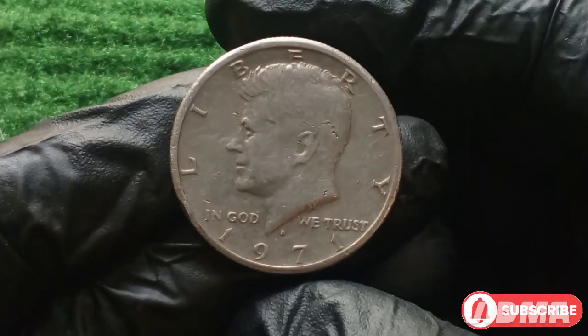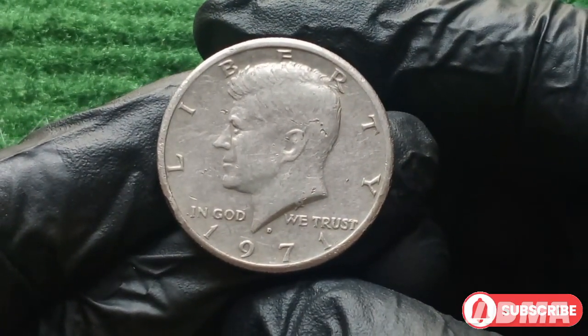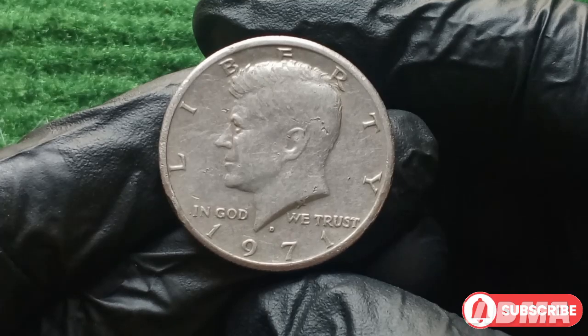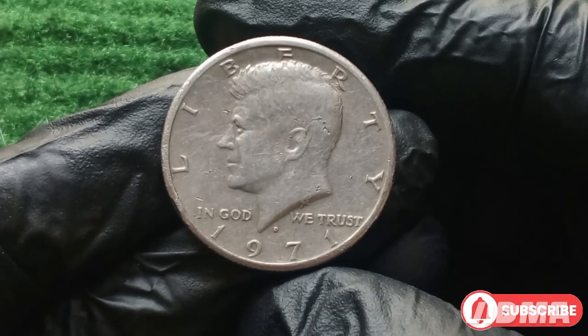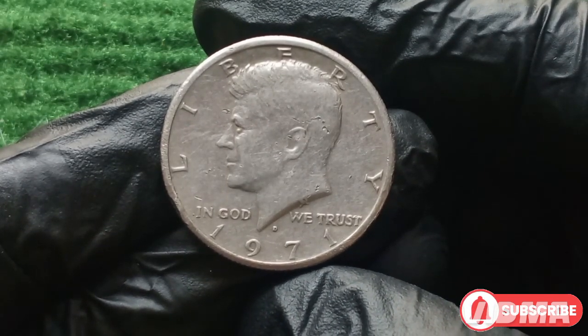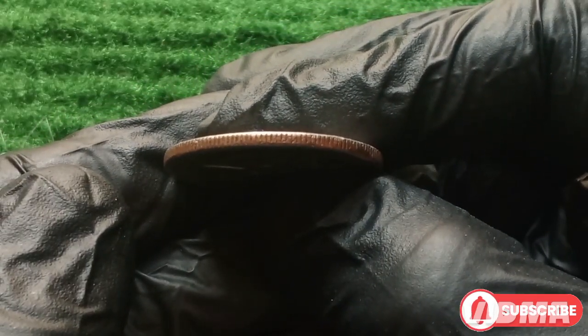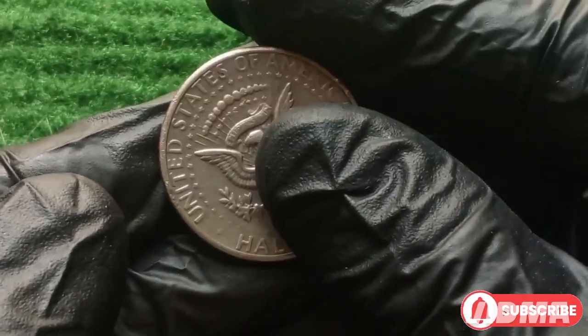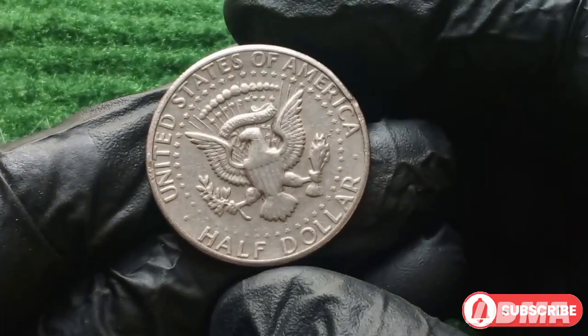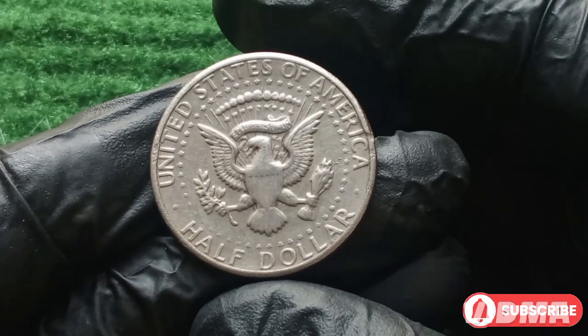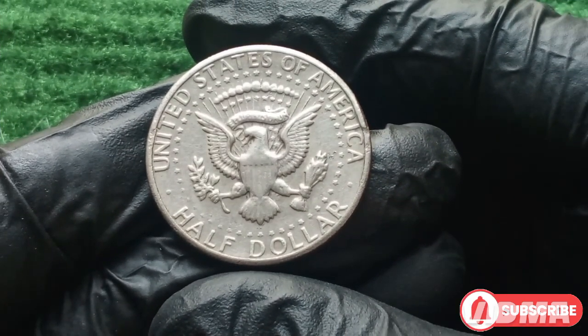But fast forward to 1971 and things had drastically changed due to rising silver prices. The U.S. Mint stopped using silver entirely in circulating half dollars. That's right, the 1971 D Kennedy half dollar was the first Denver minted half dollar made from a copper nickel clad composition rather than silver, and that's where our story begins.